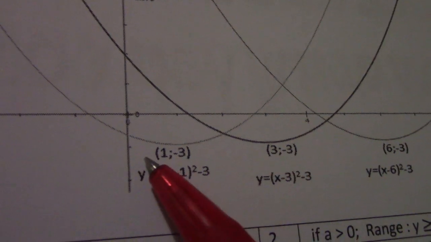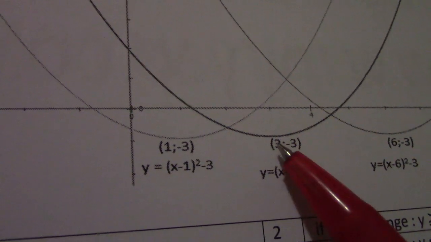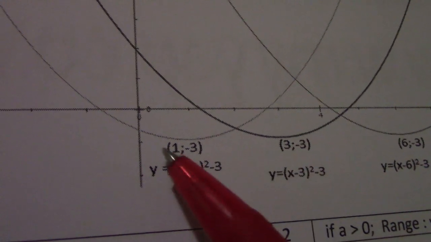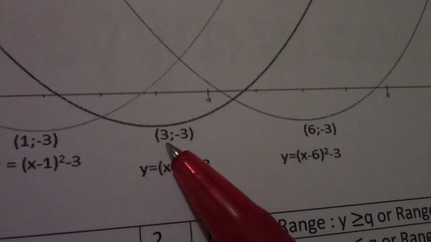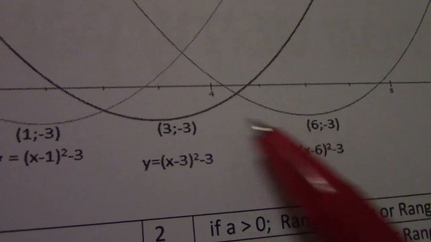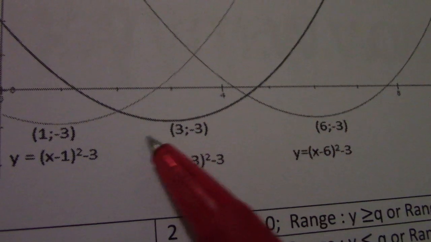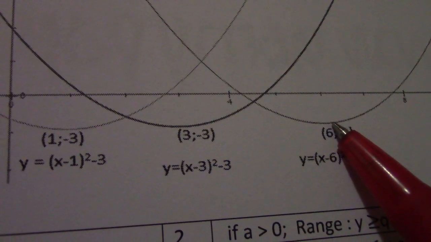So you see there my graph was moved 2 units to the left, so that simply became 3 minus 2. If I look here, the graph went from 3 and my x value changed to 6. So 3 plus 3 gives me 6. Therefore, I've moved 3 units right.